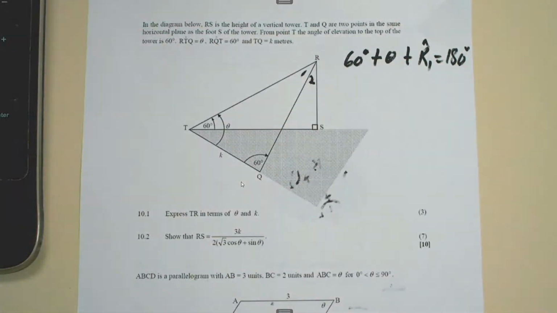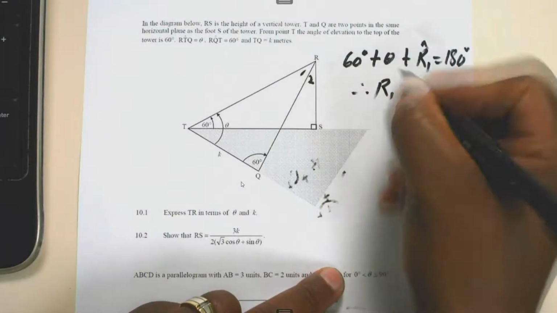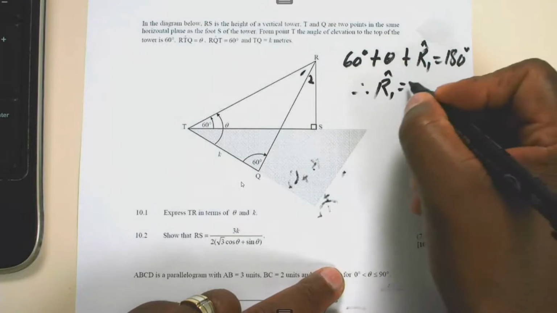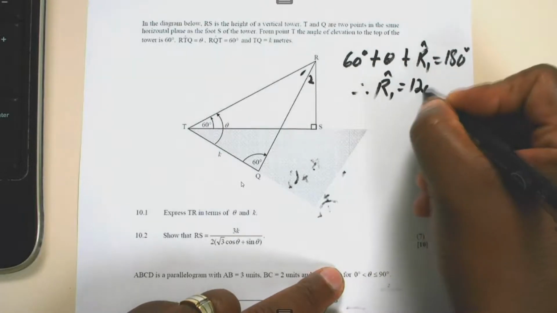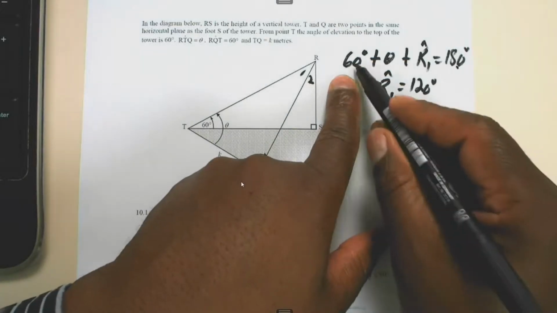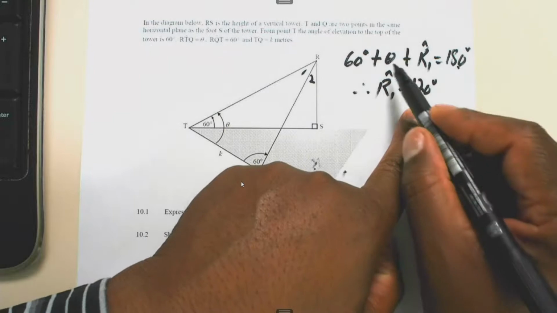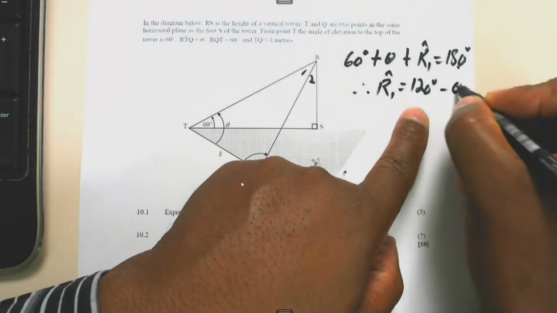Those are the sum of angles in a triangle. Basic Euclidean geometry: the sum of angles in a triangle adds up to 180. Therefore, angle R1 will be equal to 120 degrees minus theta, because you transpose the 60, giving 180 minus 60, which is 120, and the theta becomes minus theta. That is R1.